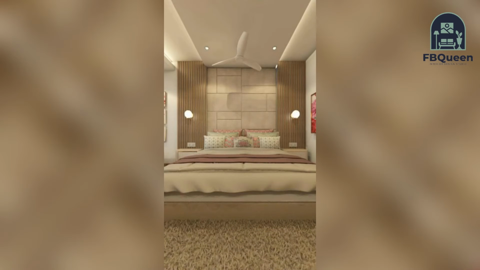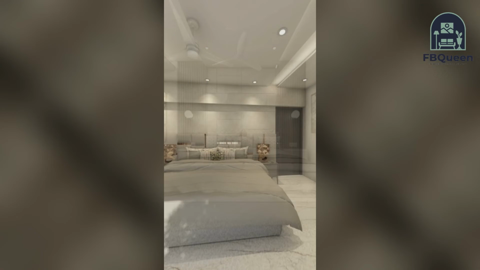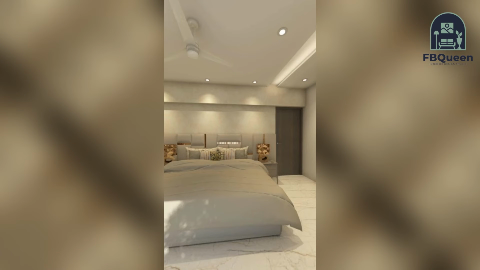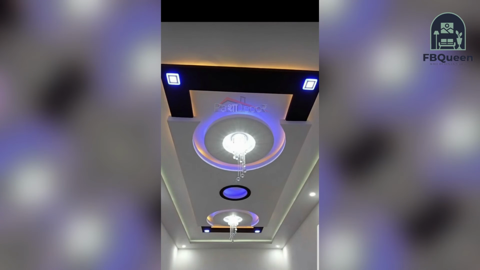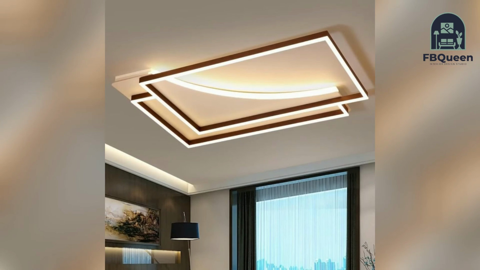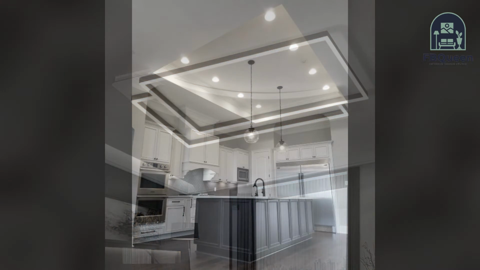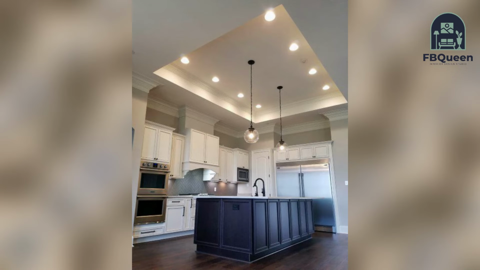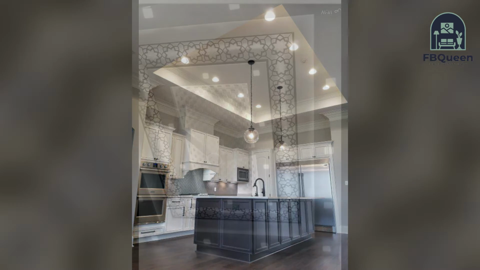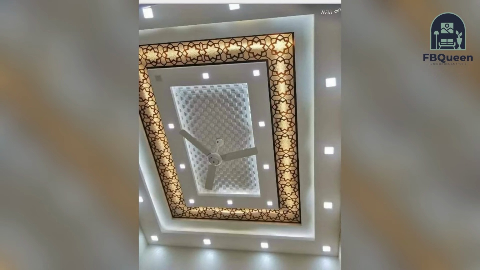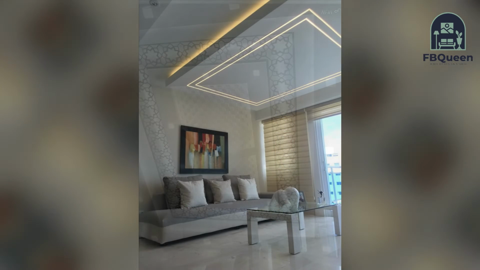Gypsum false ceilings, also known as plasterboard. They are factory manufactured boards of hydrated calcium sulfate that are used for false ceilings. Gypsum boards are used for false ceilings and also as partition walls in office interiors. Advantages of gypsum board include low cost, ease of installation and finishing, fire resistance, sound control and availability.